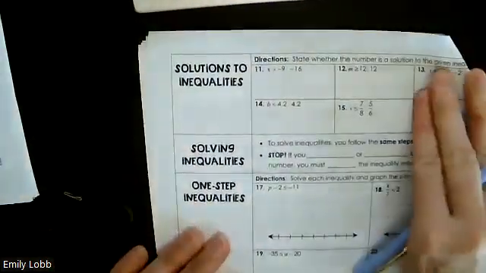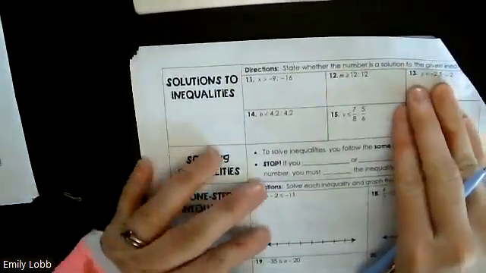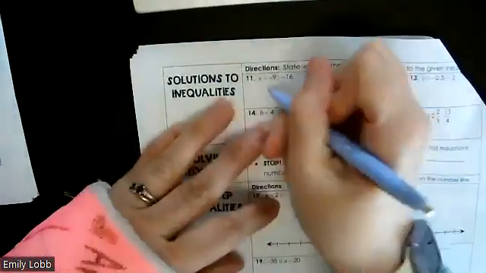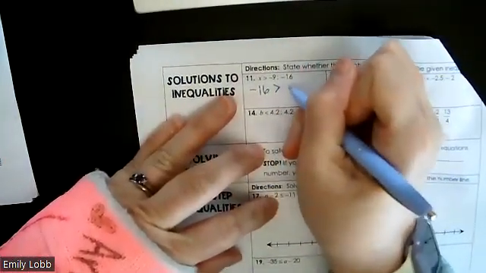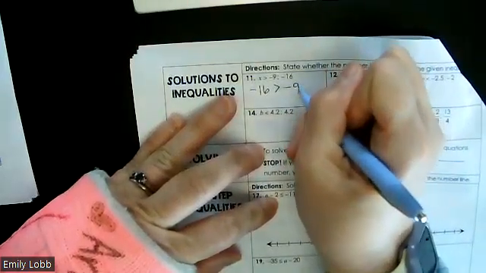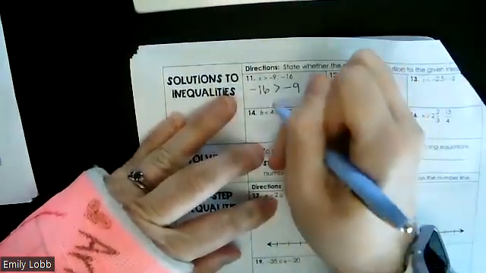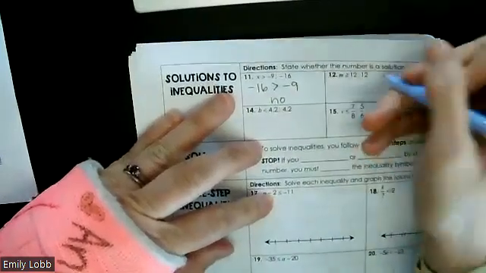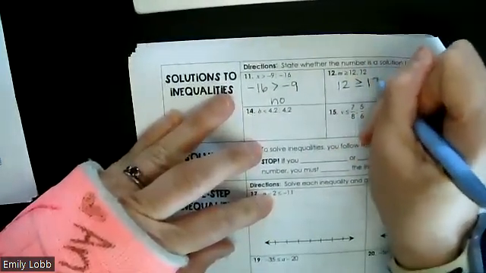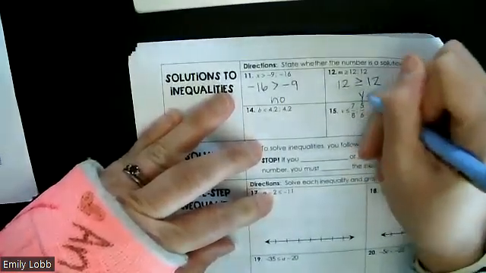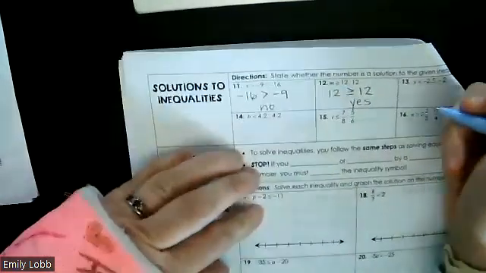State whether the number is a solution to the given inequality. So is -16 greater than -9? No, I would agree. Is 12 greater than or equal to 12? Yes. You guys are so good.